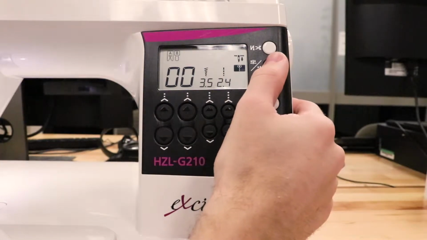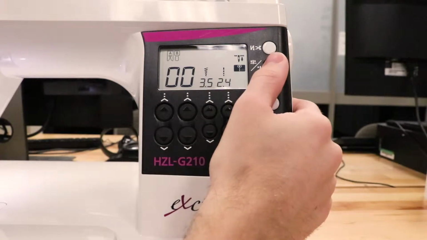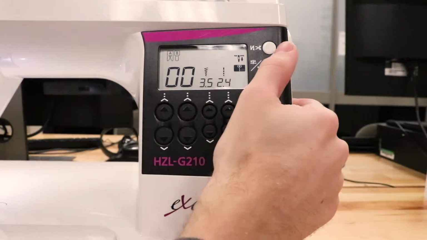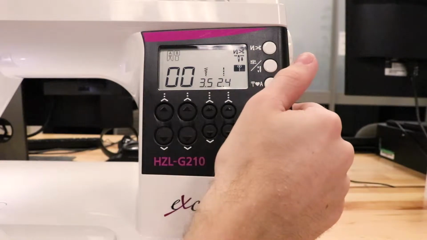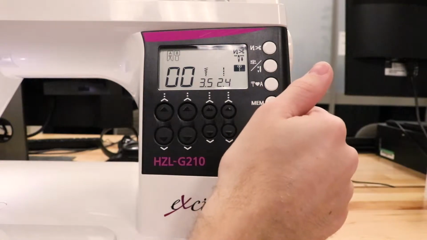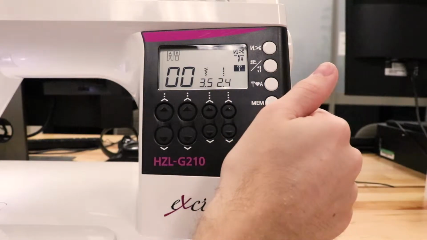This button raises and lowers the needle. It's not really necessary. This button is a setting that will cut the thread as soon as you're done sewing without pressing the cut button.